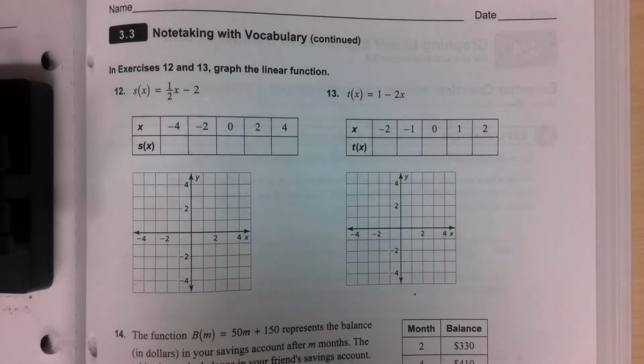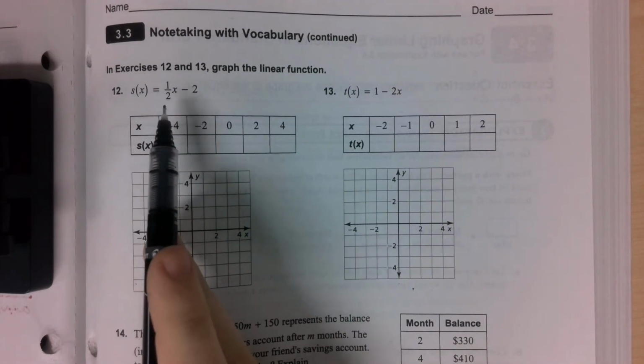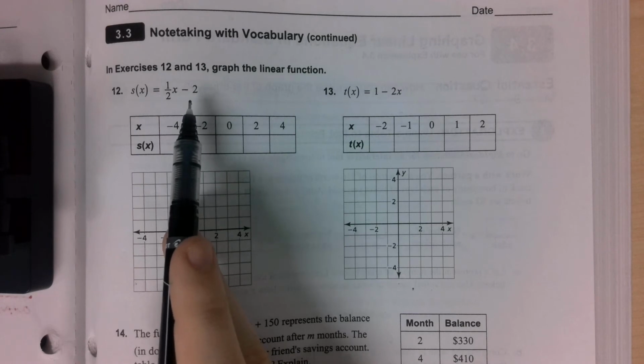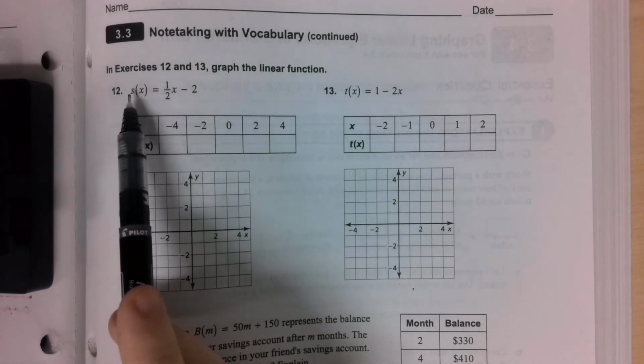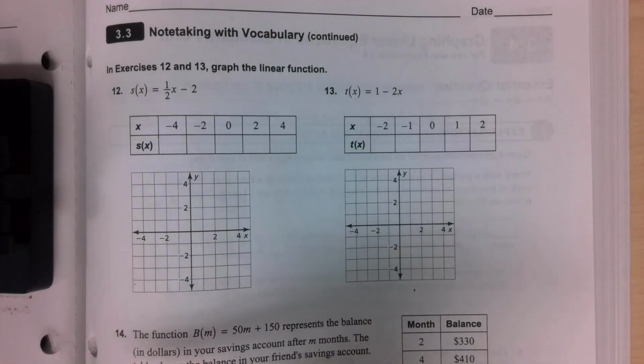Let's take a look at problem number 12. We're asked to graph the linear function s of x equals 1/2 x minus 2. Just as a brief reminder, we usually don't like using the variable s because it looks too much like a 5, so you can yell at Big Ideas for putting that in their book.